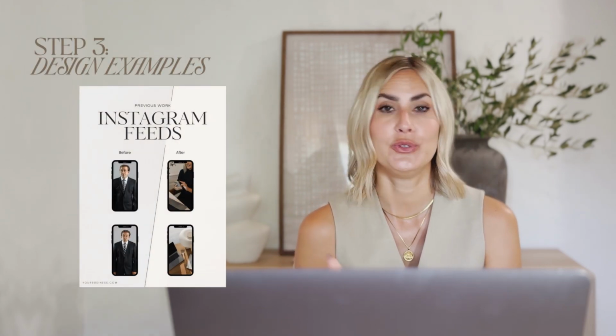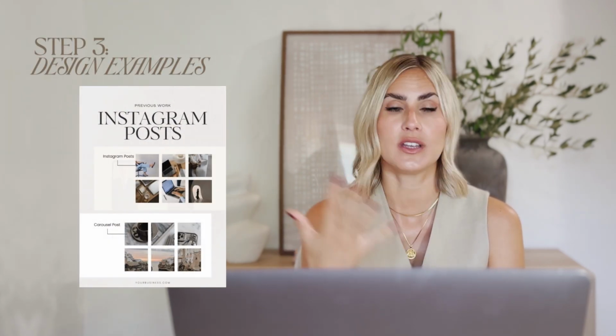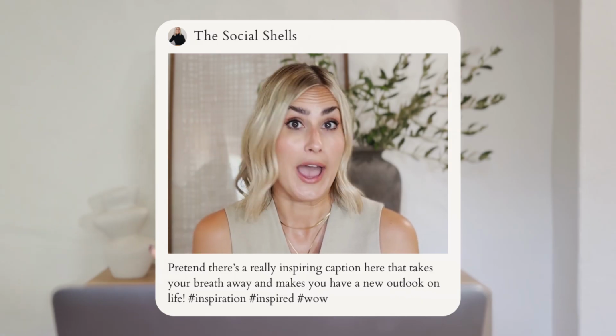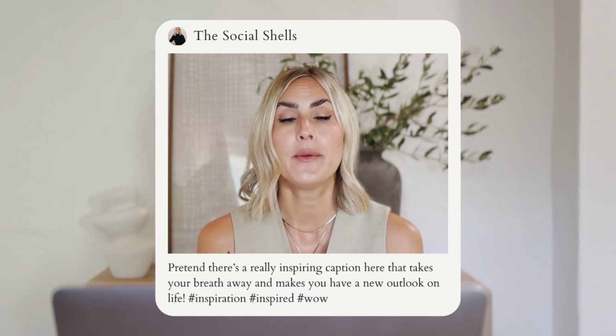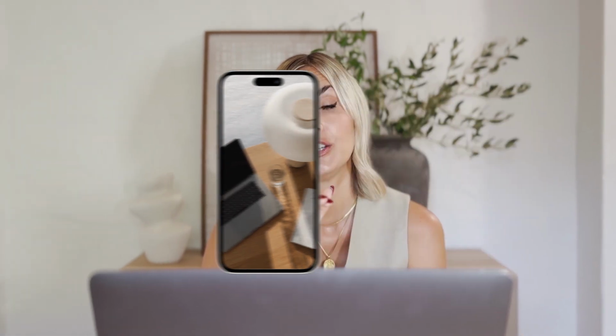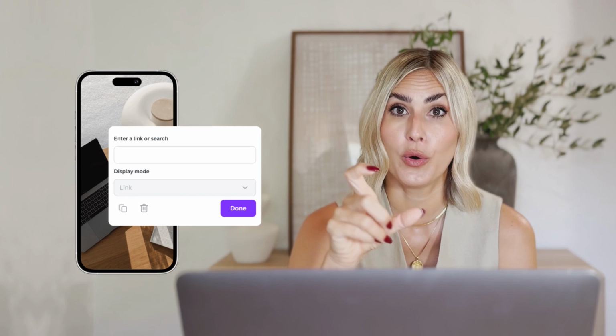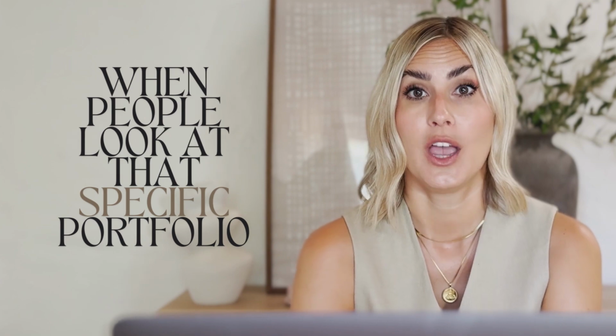Then we're going to move on to design examples. So I'm going to post a couple of Instagram posts that I designed. These could be carousel posts. You could also do caption examples if you want. You can take a screenshot of that. And then I also like to put my reels there that I did for clients. What you're going to do, you're just going to put a cover of the reels that you did. And then in Canva, you can go and click link. And so you're going to link the post to your reels, and then when people look at that specific portfolio of yours, they can click on the reels cover image and it will take them to the reels.